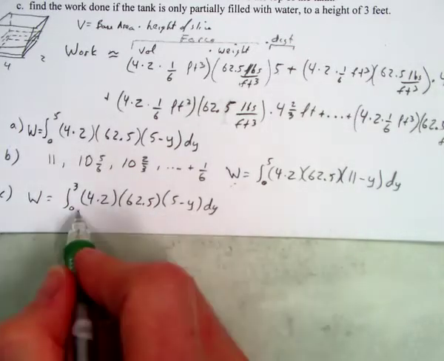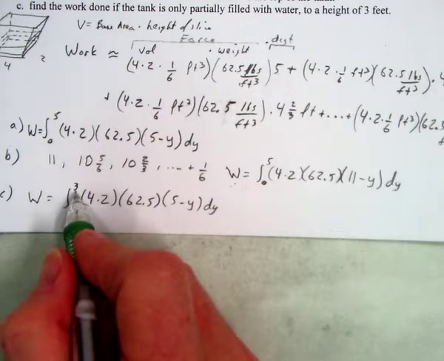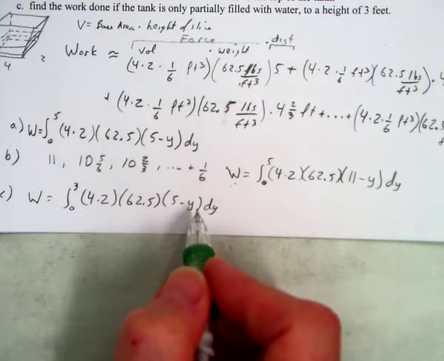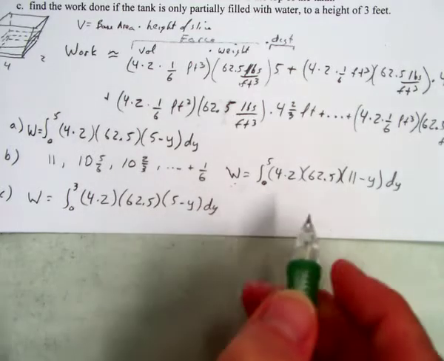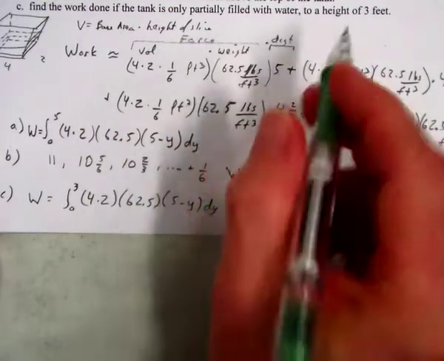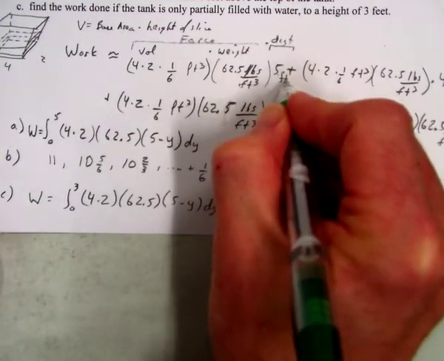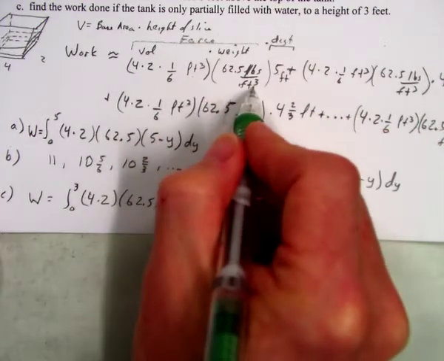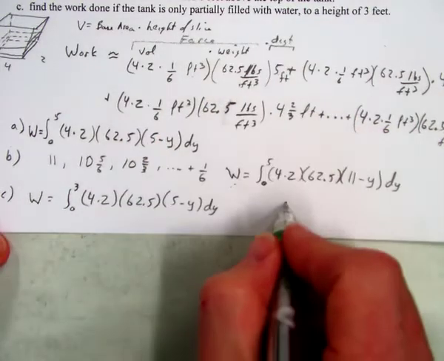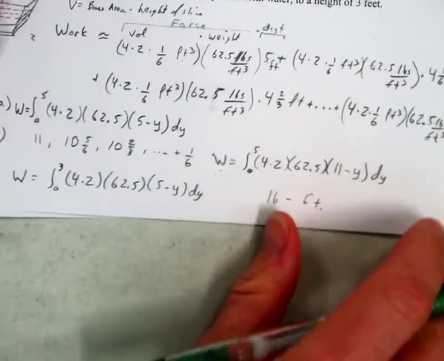We say 5 minus 0, that bottom one has to be lifted up a total of 5, and the top part of that water only has to be lifted up 2. And when we're looking at all of these, we can see the units here, although I didn't write the feet on that one. We have cubic feet reduced, so we again will have pound feet for our units. All right, let's go to the next one.